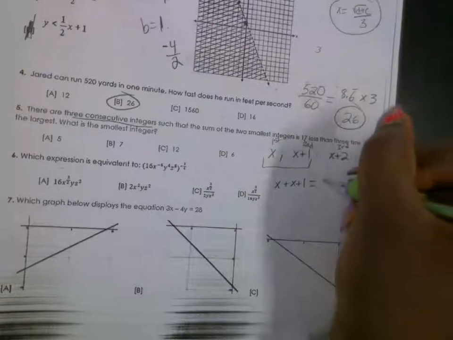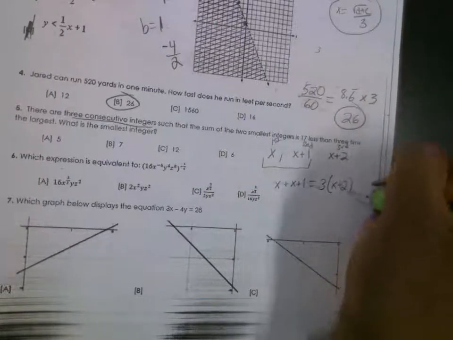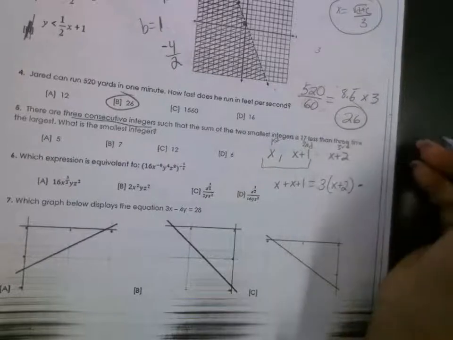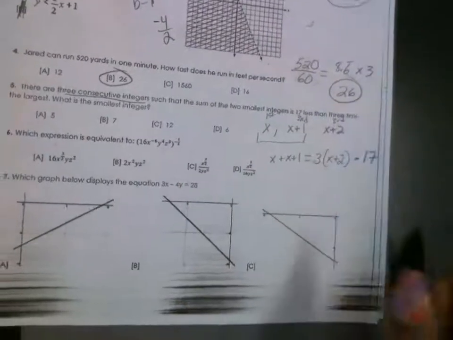So 3 times the largest is this, and it's minus 17. Okay, so that's how you write that.